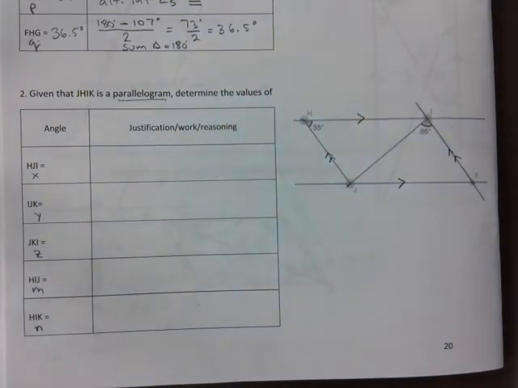Take a moment to at least find X, Y, Z. The rest I will help you with. Put X where it's supposed to go, Y where it's supposed to go, and so forth. You can do it.